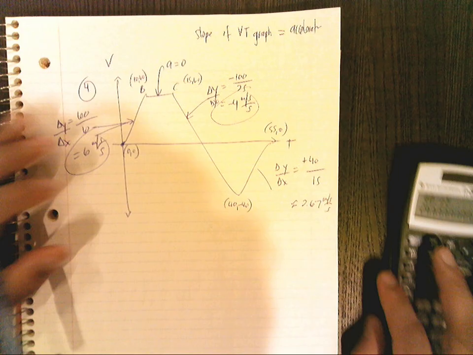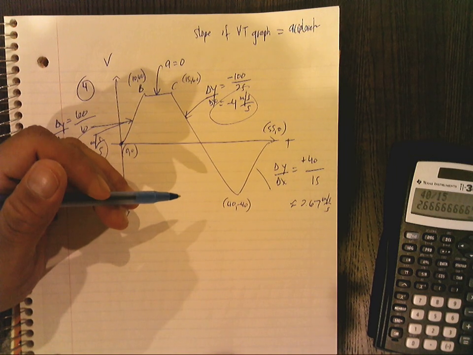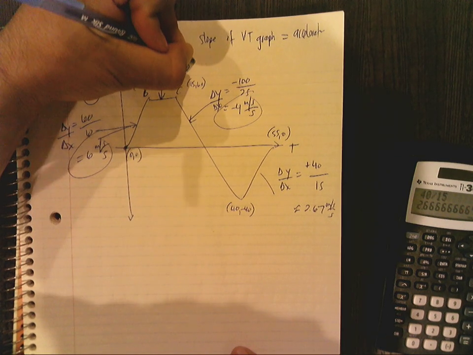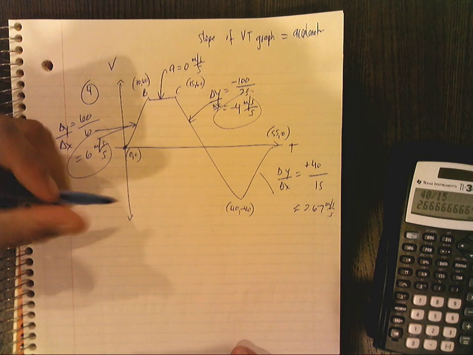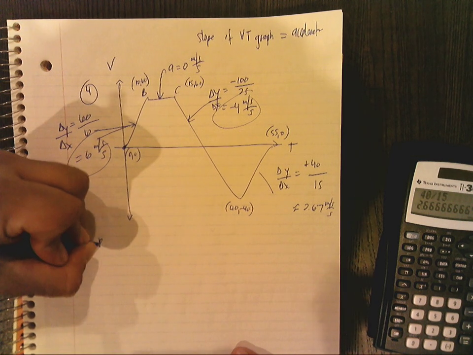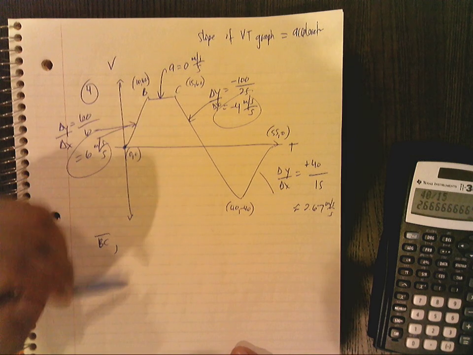And so, if you really look at this, and you need to do the math to prove your point, 0 meters per second per second. My segments in increasing order of acceleration would be segment BC, that's 0.